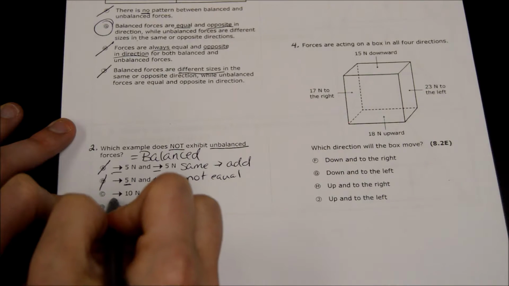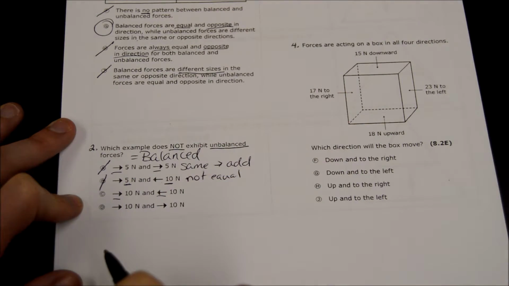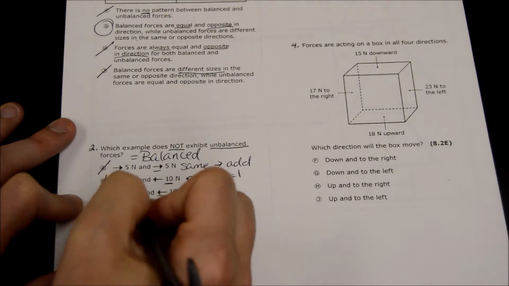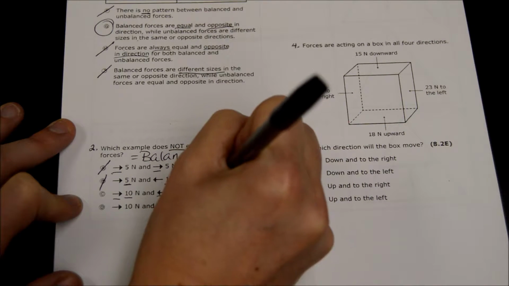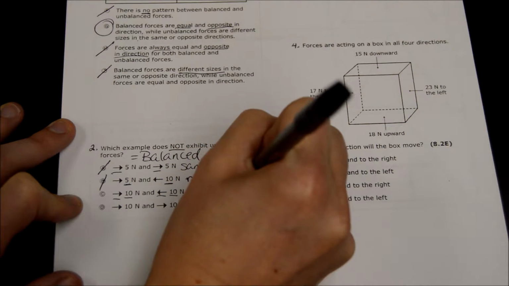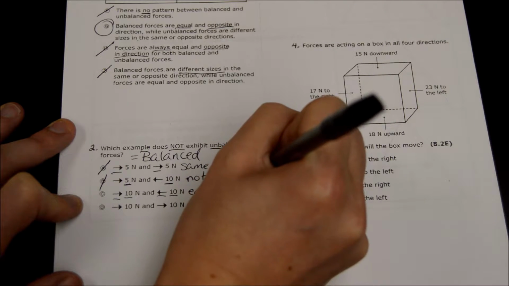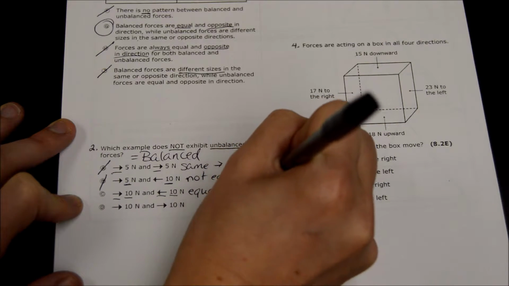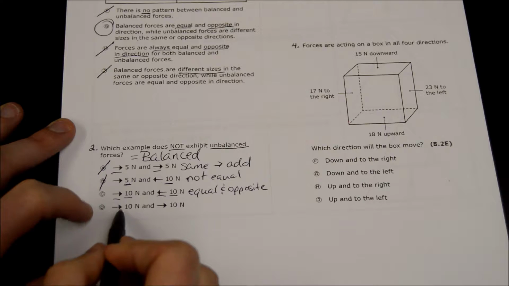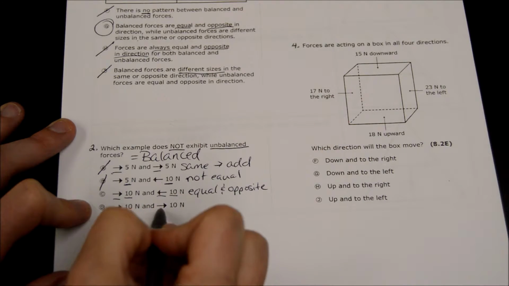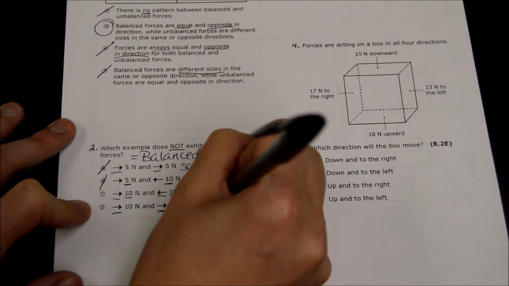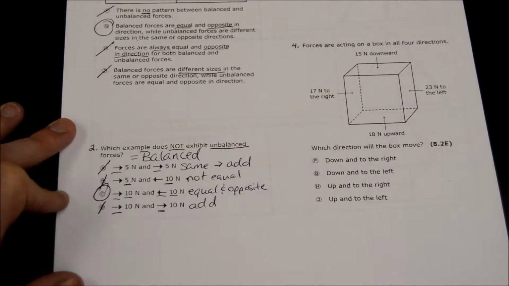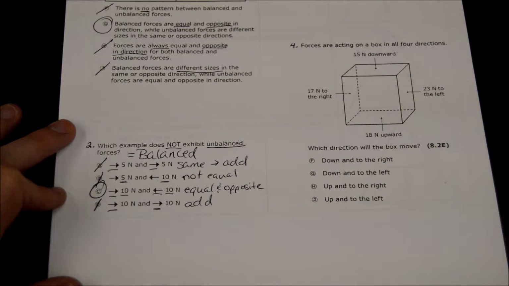This one, letter C, the arrows are working in opposite directions and their values are equal. So it's equal and opposite, which means those are balanced. But let's check our last one to verify. These are working in the same direction, we add them together. So it can't be letter D. Must be answer choice C because they're equal and in opposite directions.